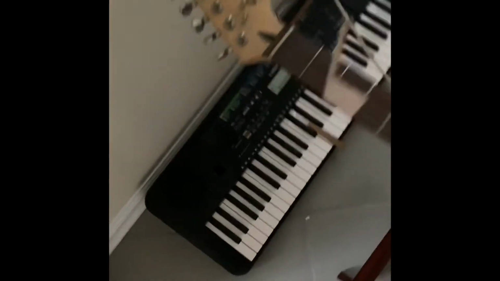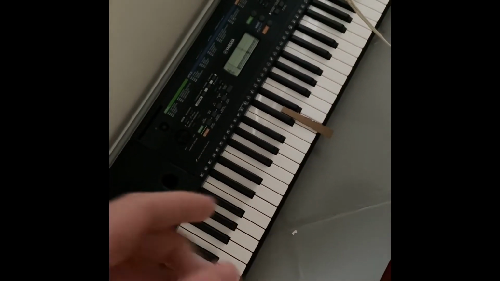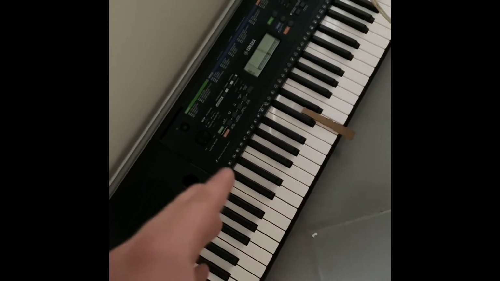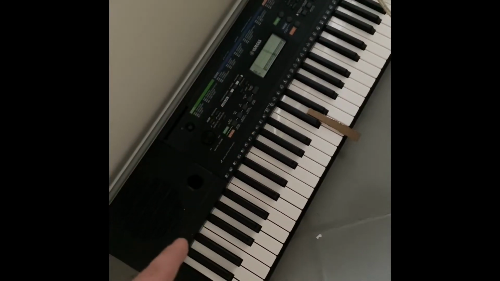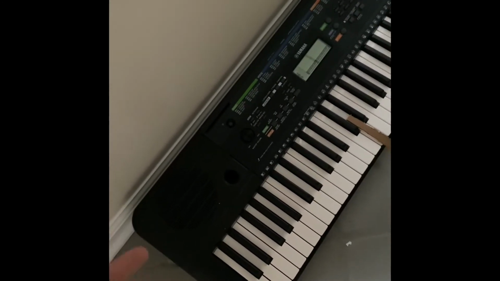A fourth type of energy used would be sound energy. So when the marble drops onto the key, that's kinetic energy, and then it transforms into electrical energy, and then that transforms into sound energy coming out of these speakers right here.